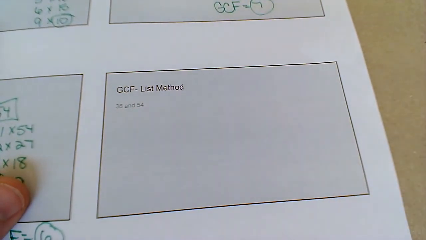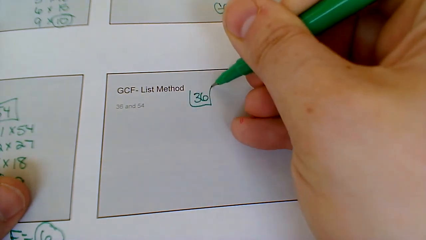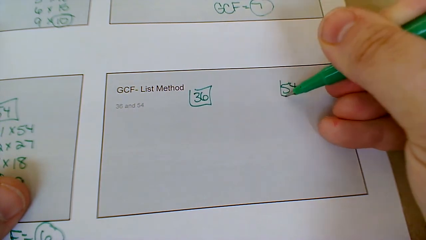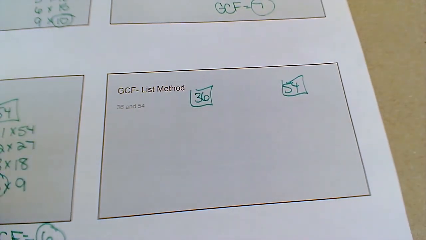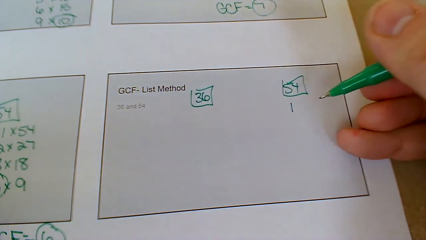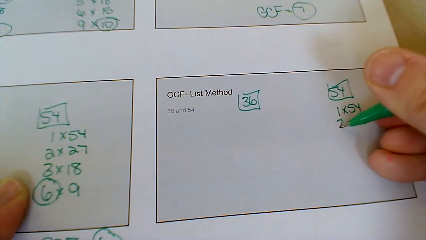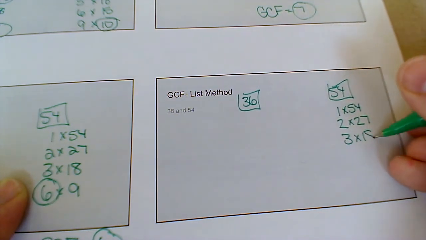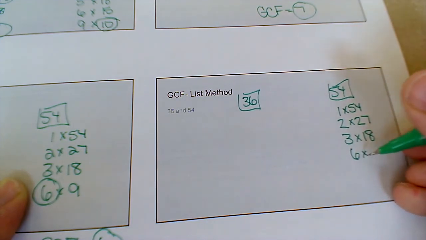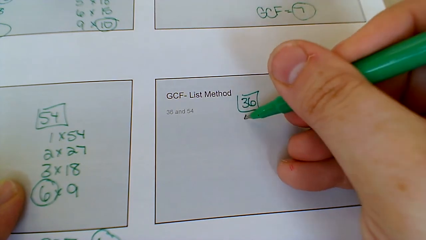We're going to go to the last one, the list method. We've got the numbers 36 and 54. Well, 54, guys, I have right here. So I already know it was the last one we just did. So 1 times 54, 2 times 27, 3 times 18, and 6 times 9. So now let's figure out 36.